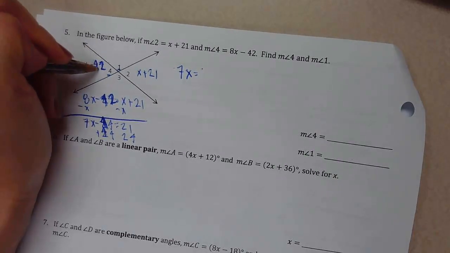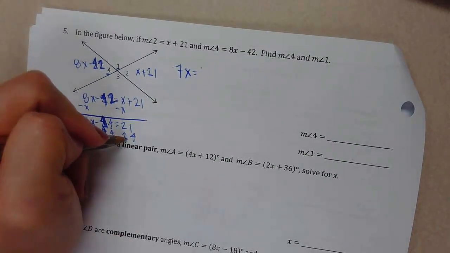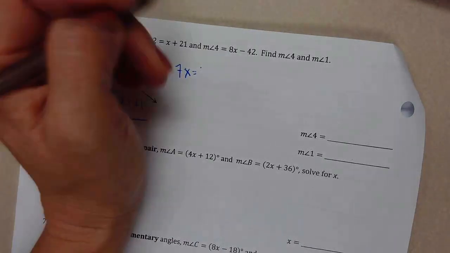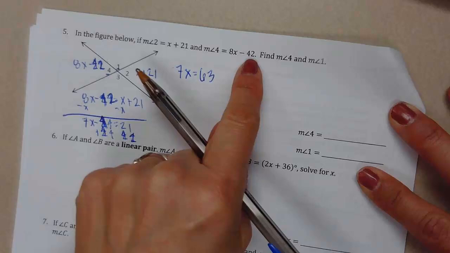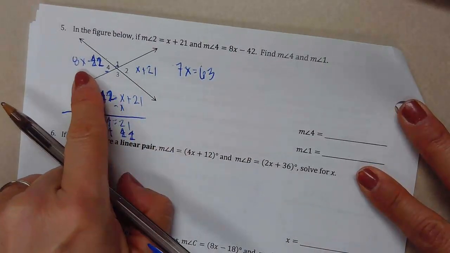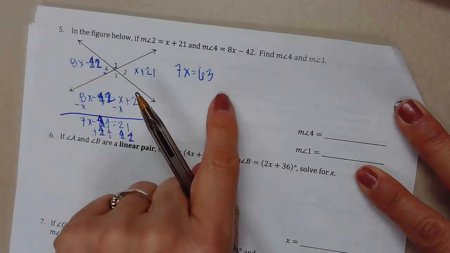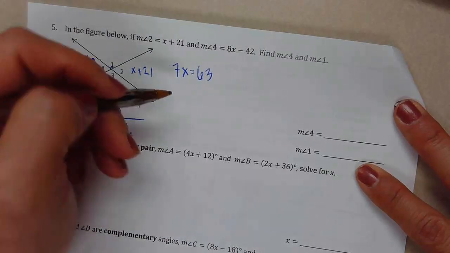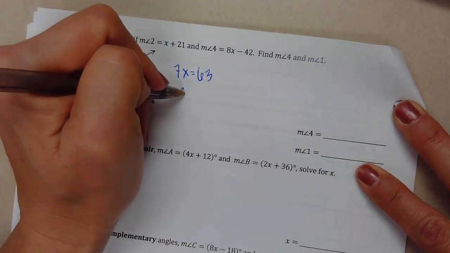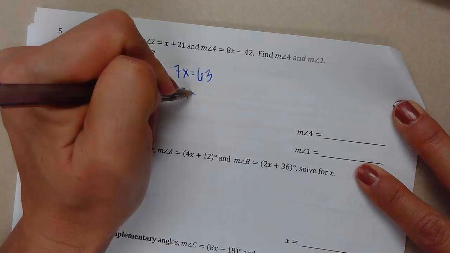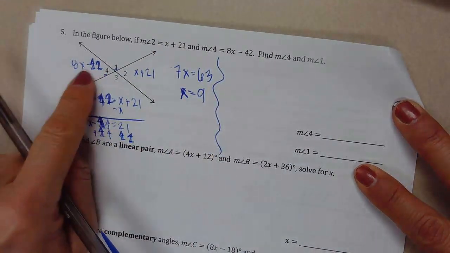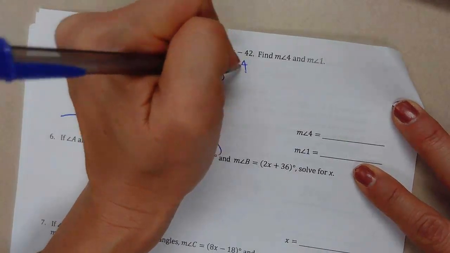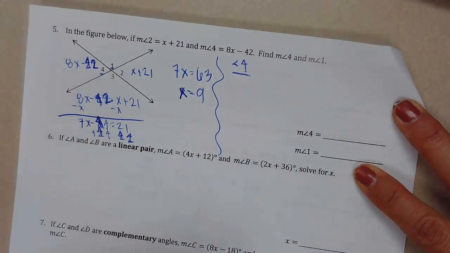This is 42. So I'm adding 42 to both sides, and I'm going to get 7x equals 63. I transposed those numbers, but it's 8x minus 42, not 24. So when I work it all out, I end up with 7x equals 63, and x is going to be equal to 9.